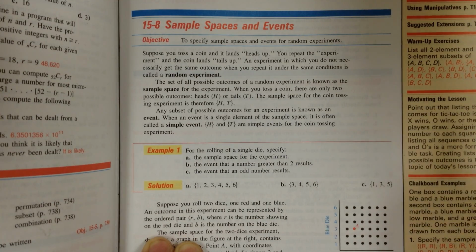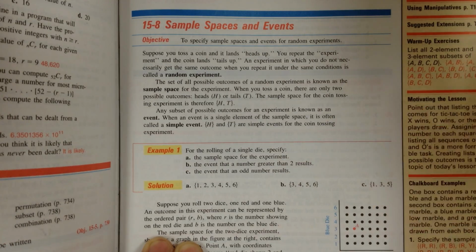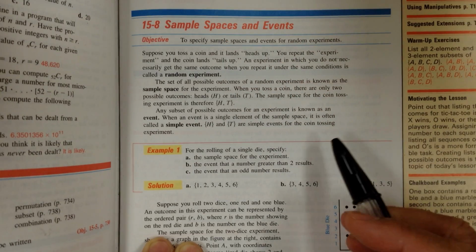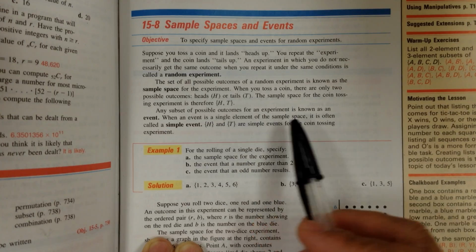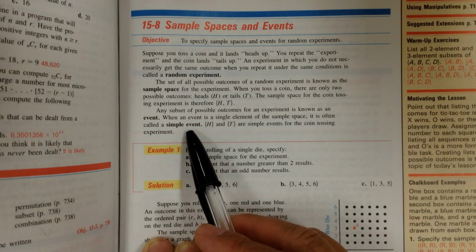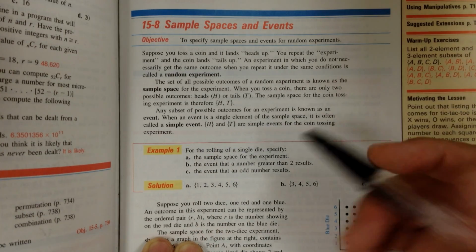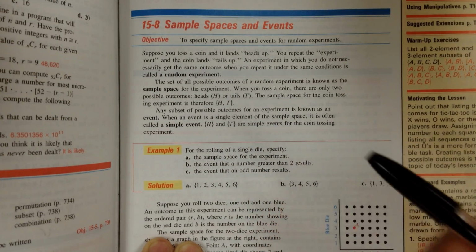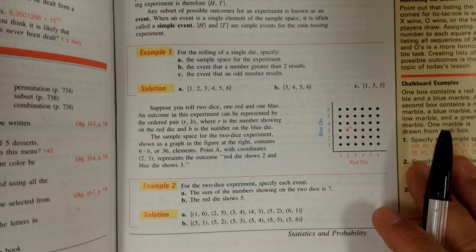For example, if you roll a die and you roll a 3, then 3 would be an event. When an event is a single element, it's often called a simple event. For example, if you flip a coin, heads and tails are simple events for coins. Now, let's go over some examples.